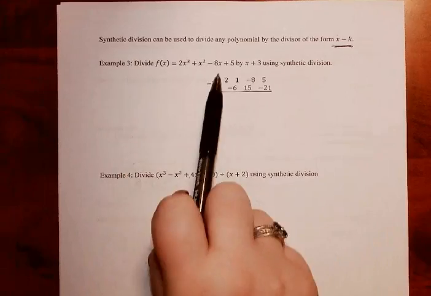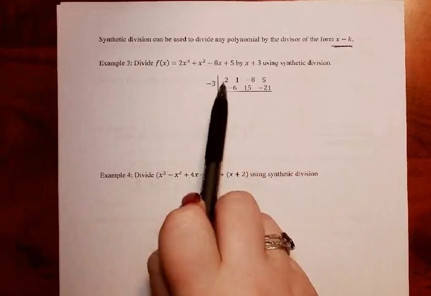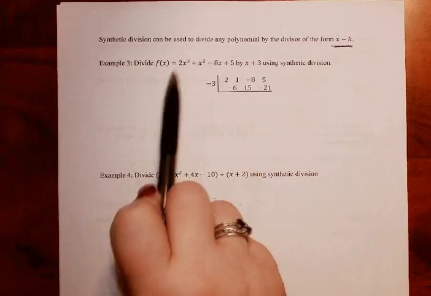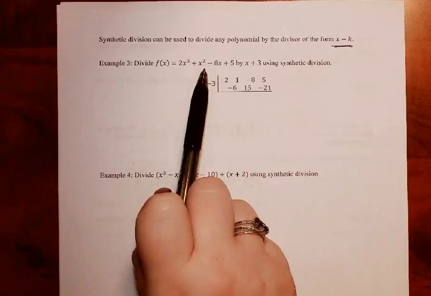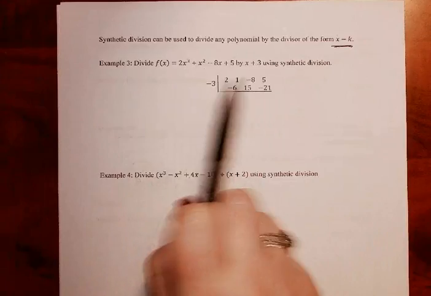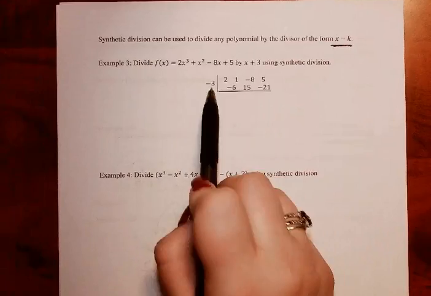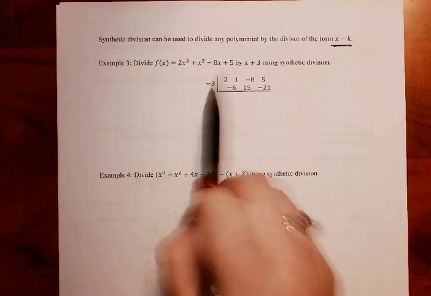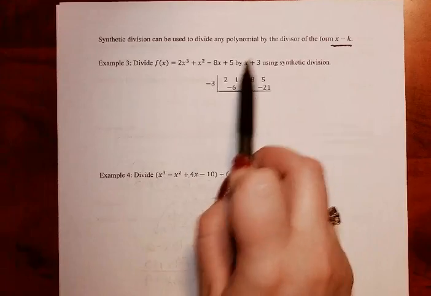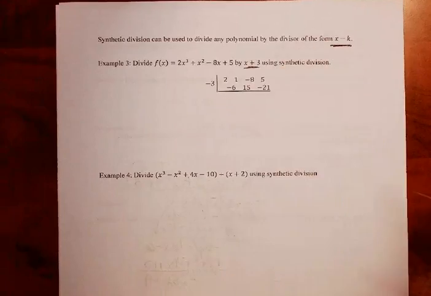So we draw our box just like we did with synthetic substitution. In the first row here, we have our coefficients. If we skipped any terms, we have to put in a 0, but in this case we didn't, so we don't have to put a 0 in. Then outside here, we put the opposite of whatever's with the x here. So this is x plus 3, so we put a minus 3 out here.